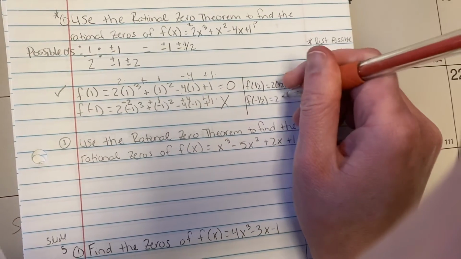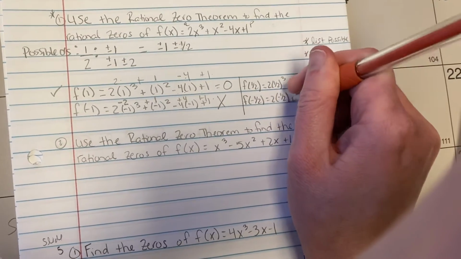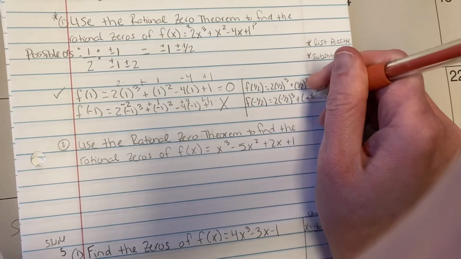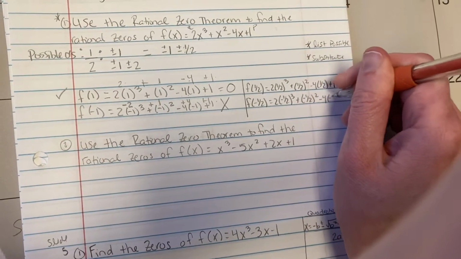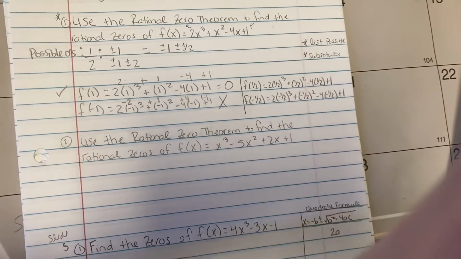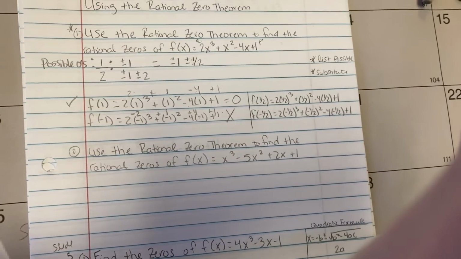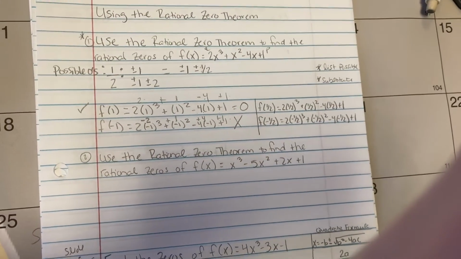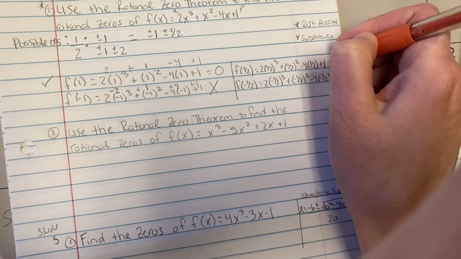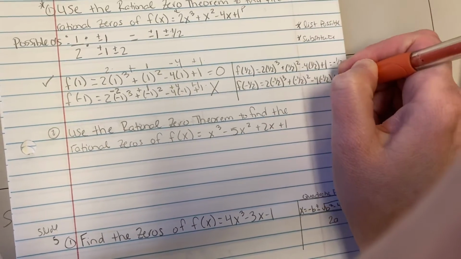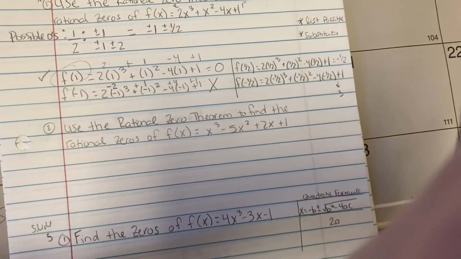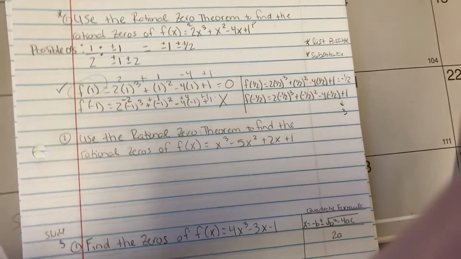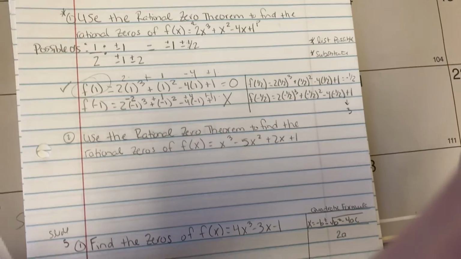It would help if you have a scientific calculator or higher. Okay, and you're going to substitute those in. For f of a half, you should get negative a half. Down here, you're going to get 3. So my only rational zero is 1.